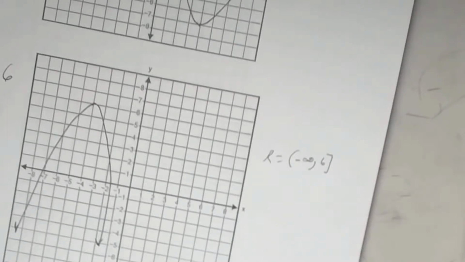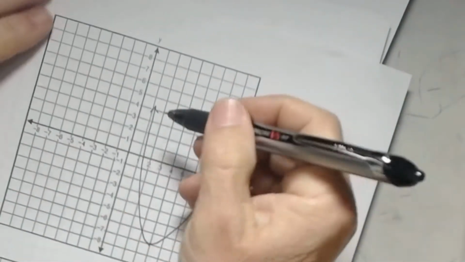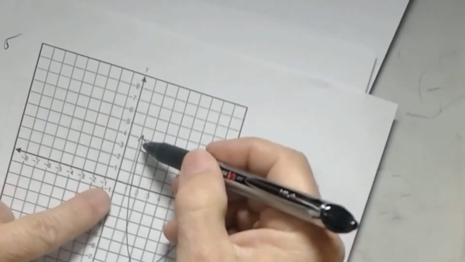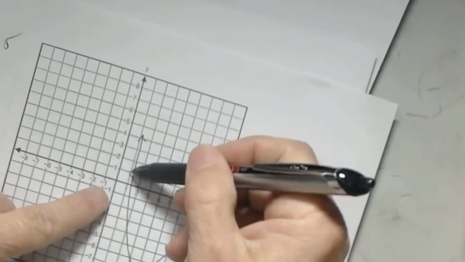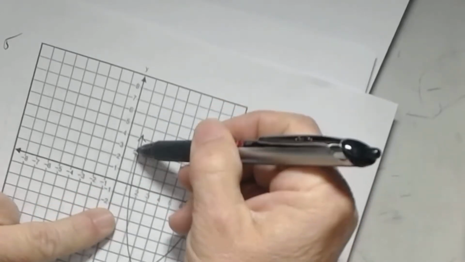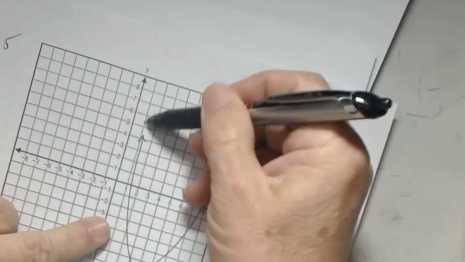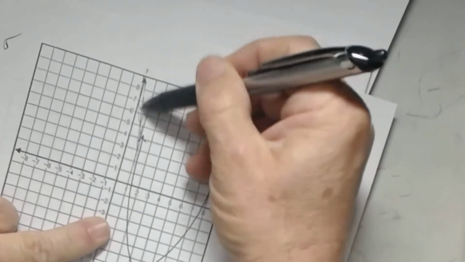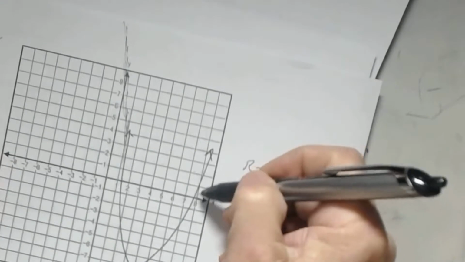Okay, let's talk about domain this time. Domain, you go along which axis? The x-axis. Now, I want you to notice, although it kind of looks like the graph is going straight up, it's not. The graph's not drawn very well. If I had drawn this a little bit better, it's actually doing this. You see it? And it's actually doing this.